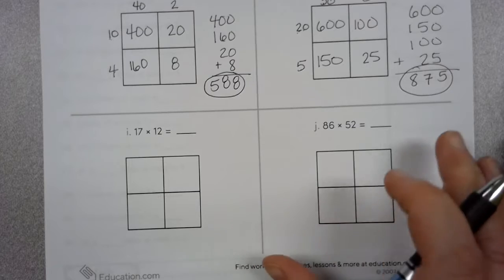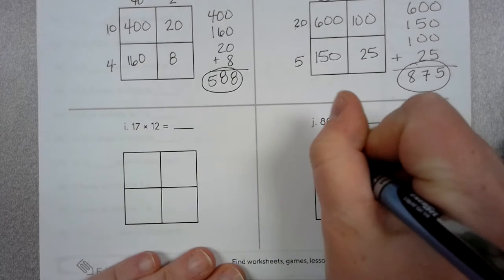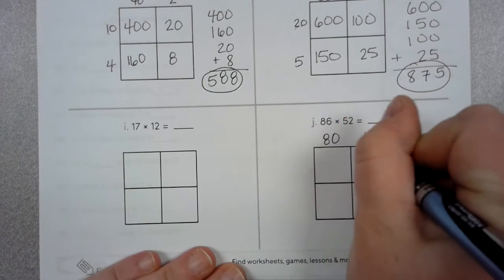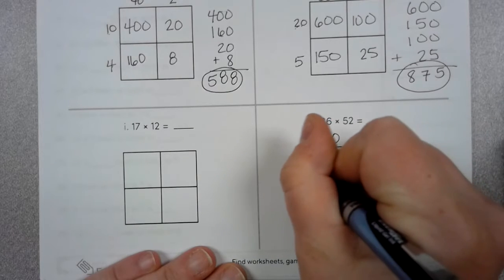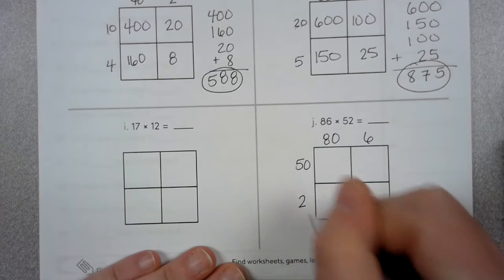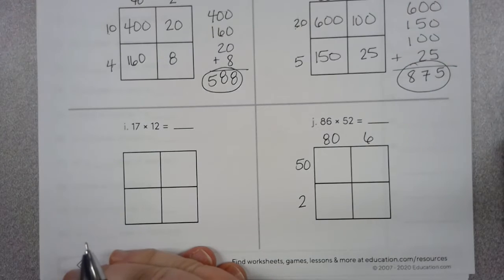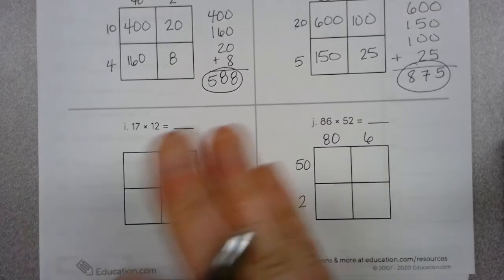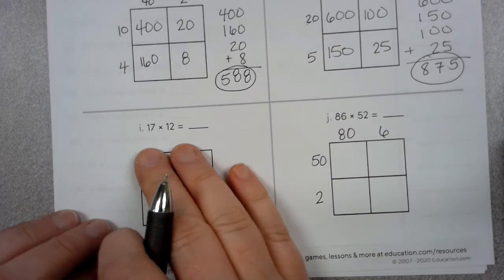Let's do J. So 86 decomposes into 80 and 6. 52 is 50 and 2. All right. So now we multiply, but you are going to do it. And I just skipped I. I know I did. I'm sorry. All right, let's go back to I.